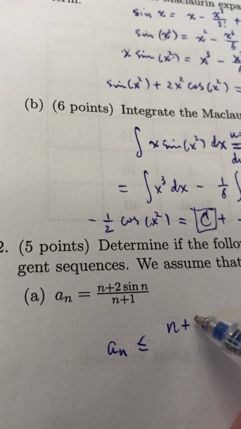Okay, just replace this sine n with 1. You'll have what we have on the right side, and it is also greater or equal to n minus 2 over n plus 1. This is because you can replace this sine n with -1.